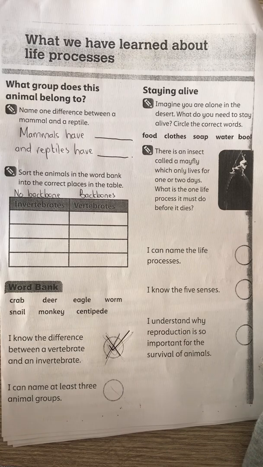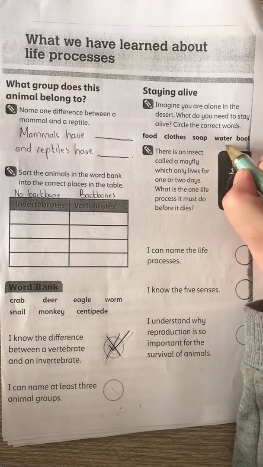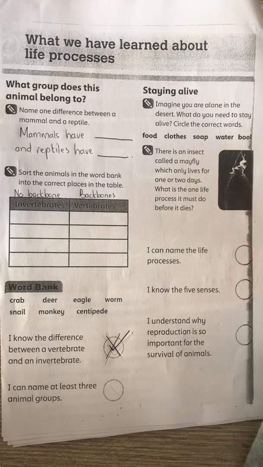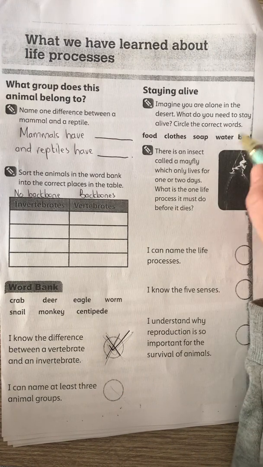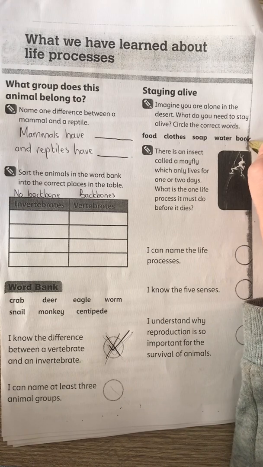This is just to stay alive, not to stay clean or to stay cool or to stay whatever, just to stay alive. Basic. Think about what living things need. If you need water to stay alive, circle water. And then if you need a book to stay alive, circle book. I know the question got cut off, but sorry.